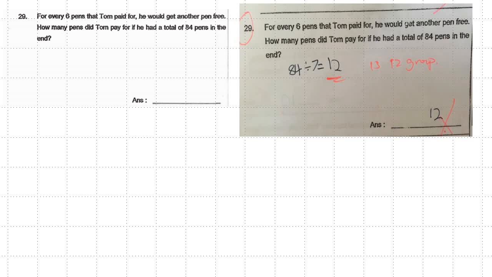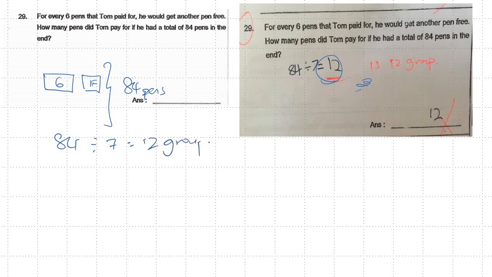Just for this case, you just stop at groups. What you gave me is only the number of groups. So you see, for every 6 pens, I'll have 1 pen free. Here I know that it all adds up to 84 pens. So if I use 84 divided by 7, it will give me 12 groups of this. But then, did the question ask you about groups? No. The question is asking you how many pens he paid for.